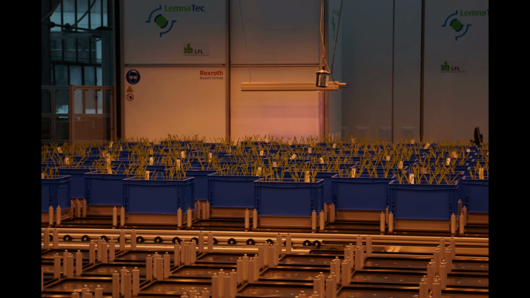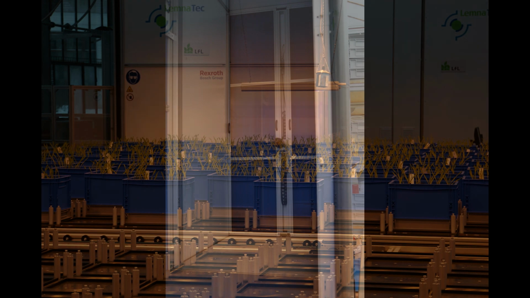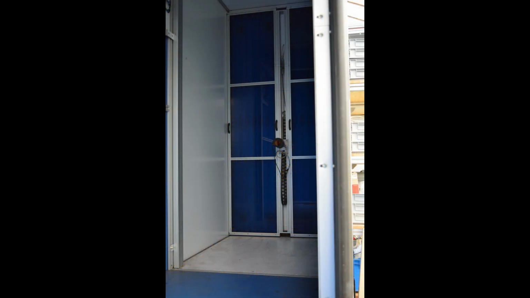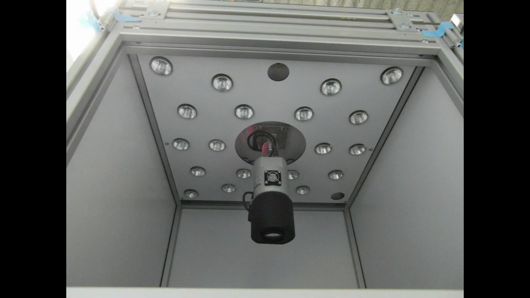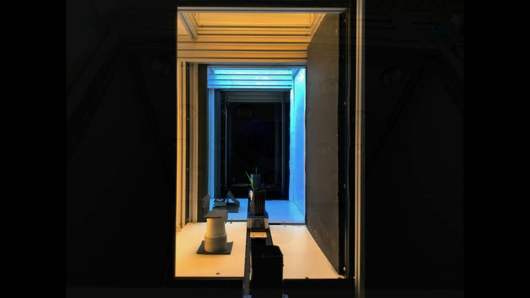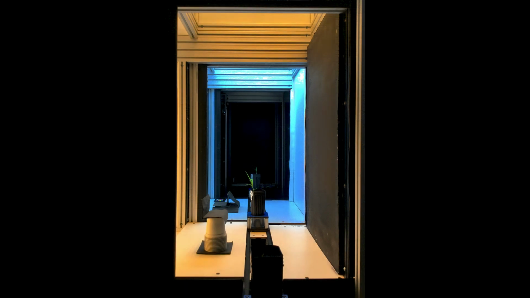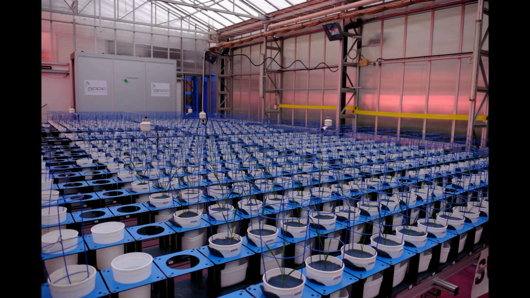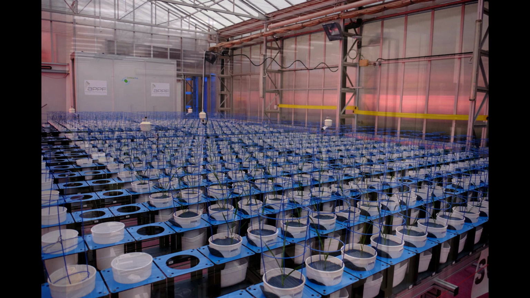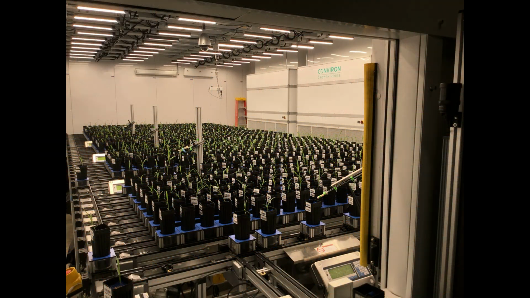Imaging cabinets can be equipped with a broad range of cameras and sensors. This comprises RGB cameras, hyperspectral or multispectral cameras, chlorophyll fluorescence cameras, near-infrared or infrared cameras, or laser scanners. PhenoAIxpert HT can be built in greenhouses or growth rooms.